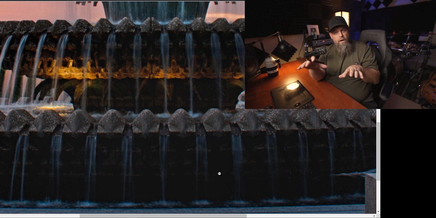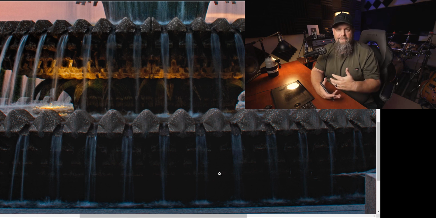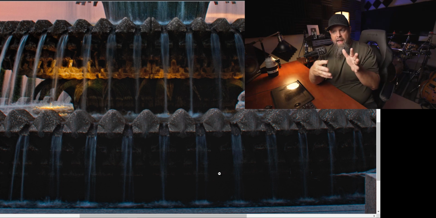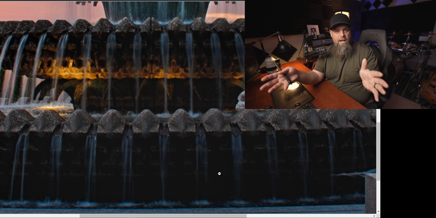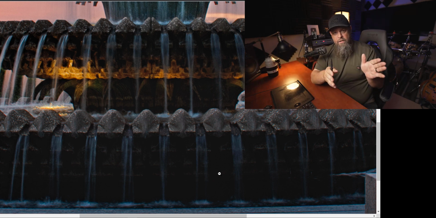I don't know where your comfort level is with post-processing in Photoshop or with the whole luminosity mask thing, but one of the ways that I like to add contrast is using a luminosity mask. That way I can control where the contrast is going, because oftentimes we're trying to add contrast more to the midtones and the highlights, but in the shadows, if we add too much contrast, we just throw them away.